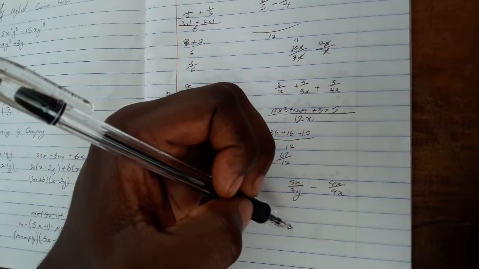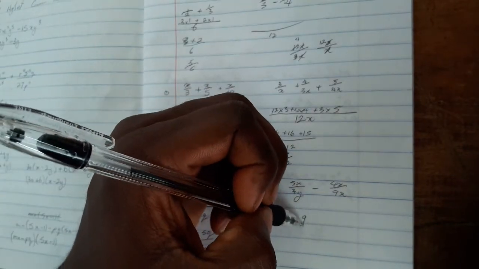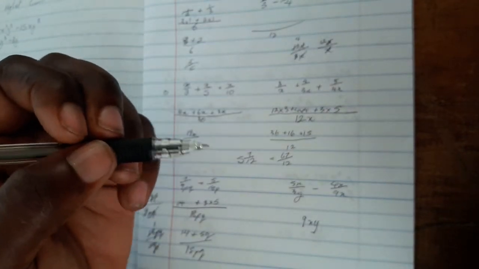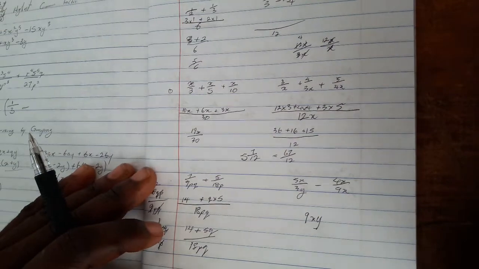I'll just give you the LCM. The LCM is 9xy because the LCM must contain all the variables in the denominators.